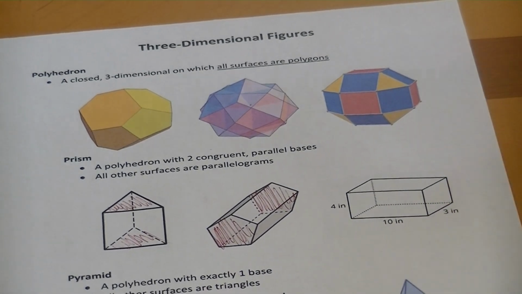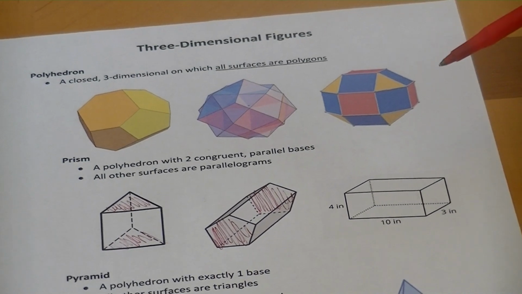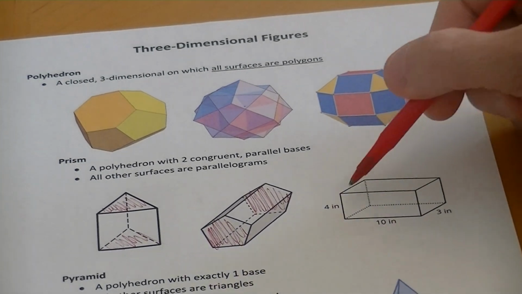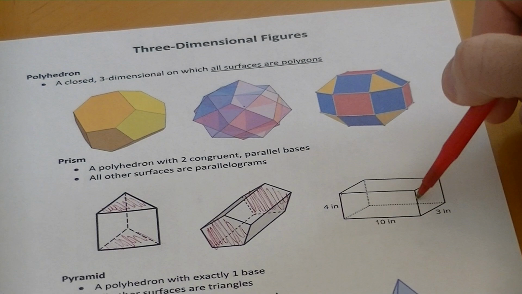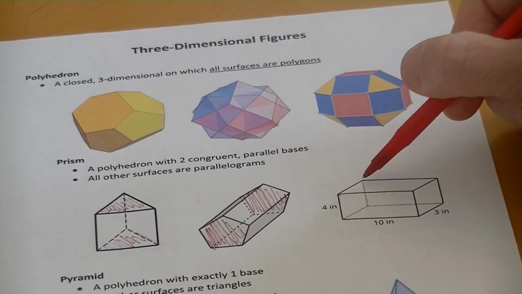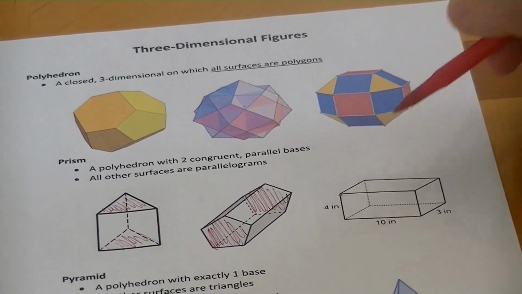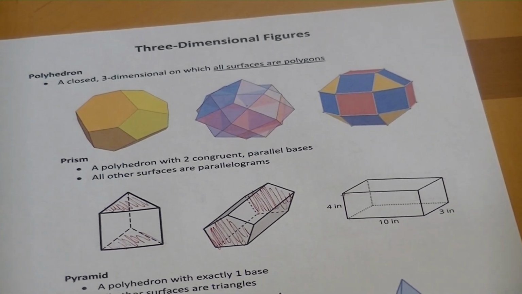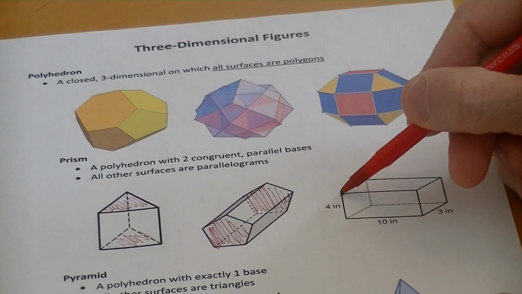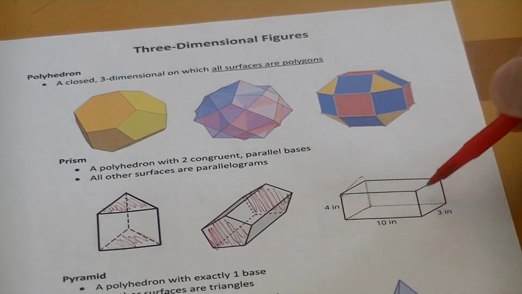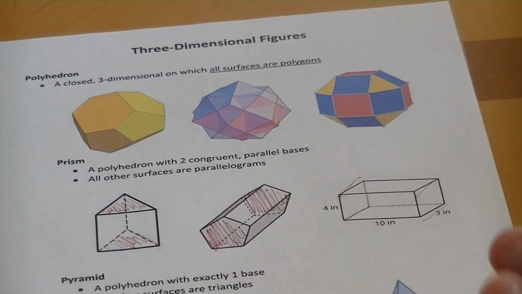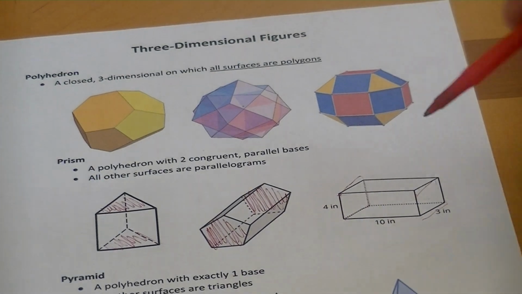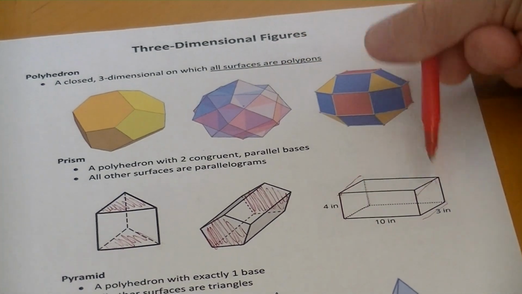Now here we have choices about what we want the bases to be. We could say the bases are the front rectangle 10 by 4 and the back rectangle 10 by 4. And those are connected by 4 other parallelograms. But we could also say that this left surface and this right surface are congruent parallel surfaces, and they're connected by parallelograms going across.